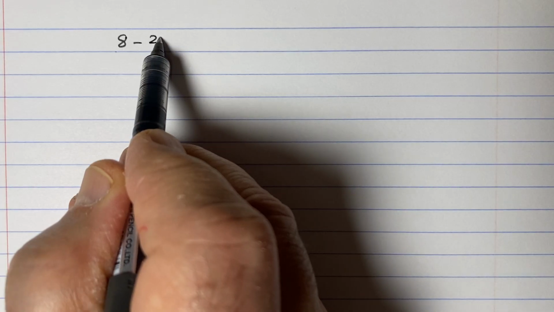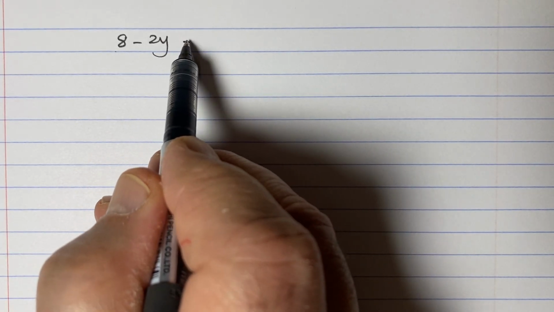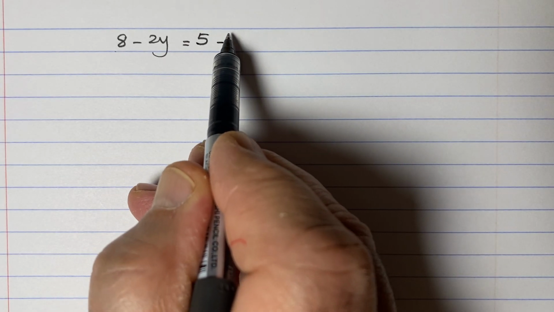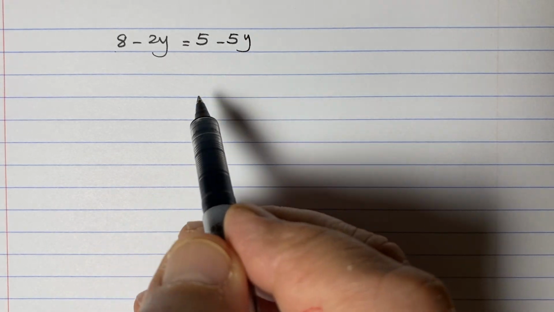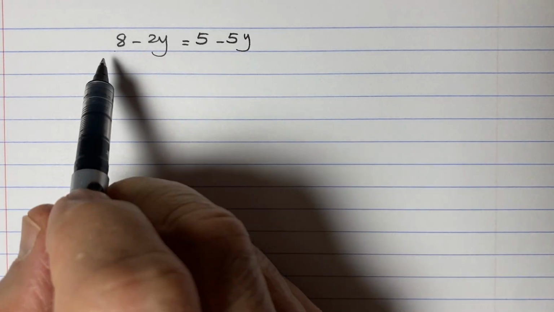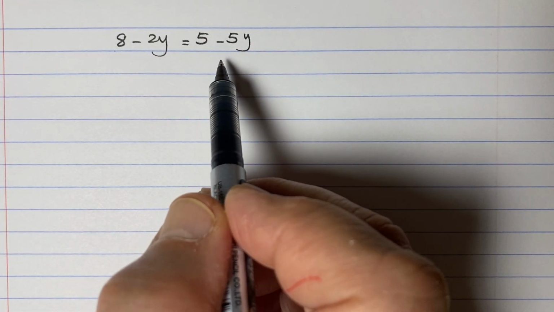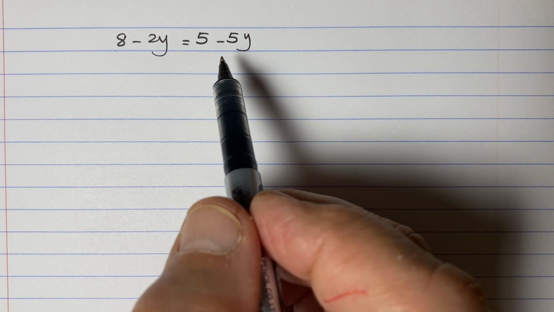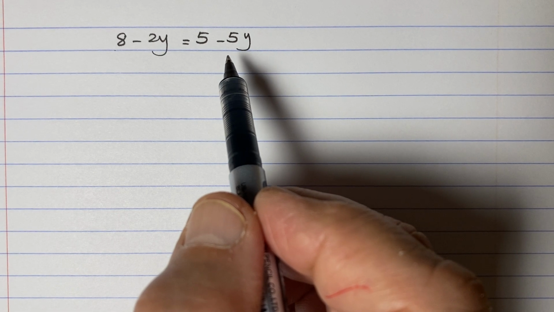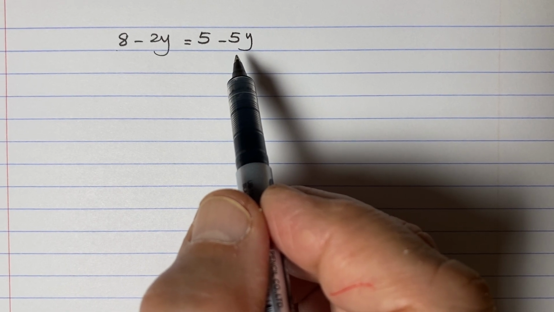More examples with x on both sides. 8 minus 2y, this time I change my variable to y, equals 5 minus 5y. Now, remember what I said: when you've got the variable x, y, whatever letter you are using as your unknown, you've got to go to the side where there is less of that variable.